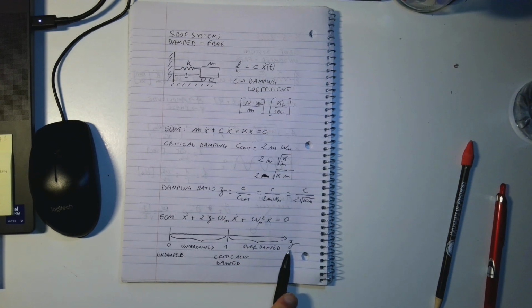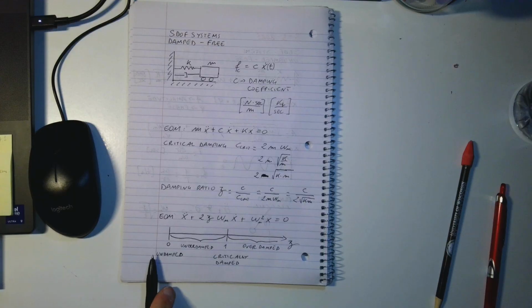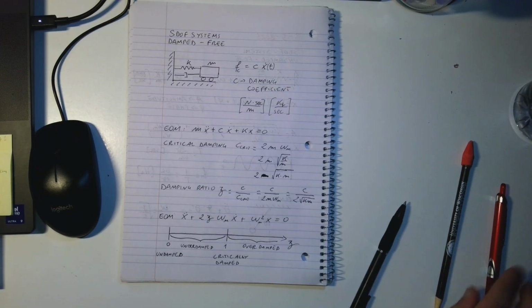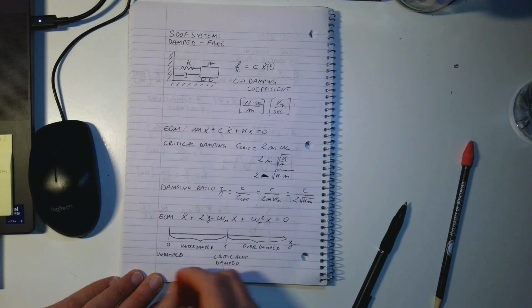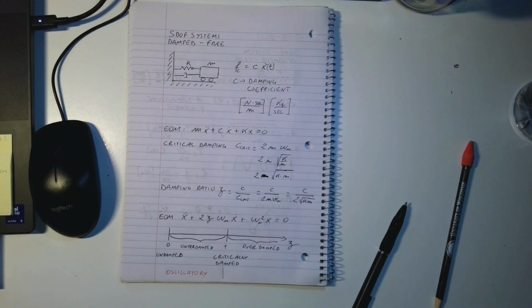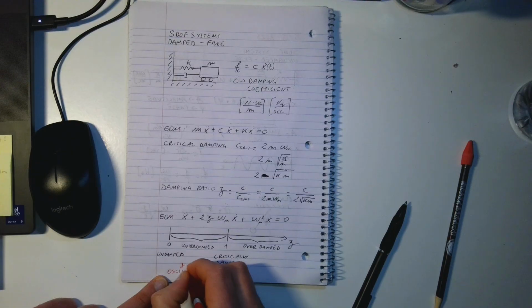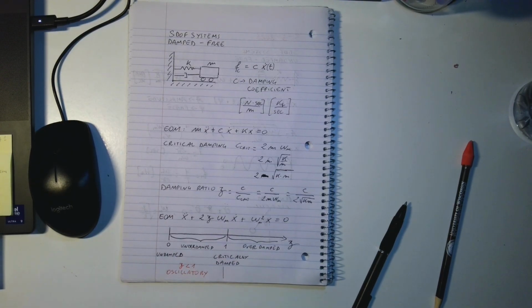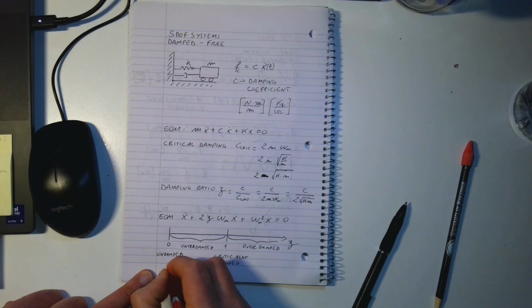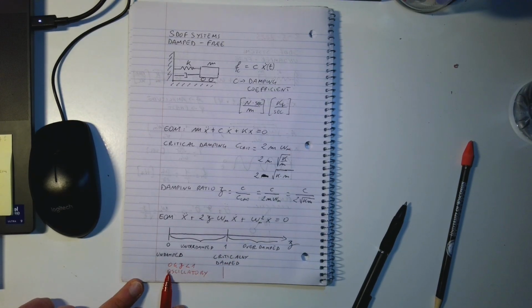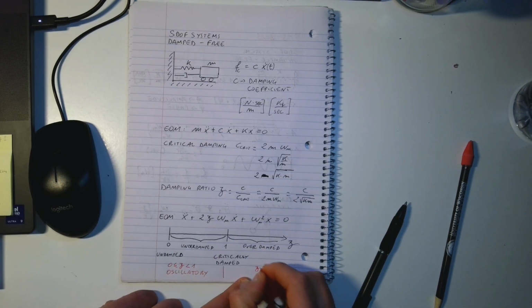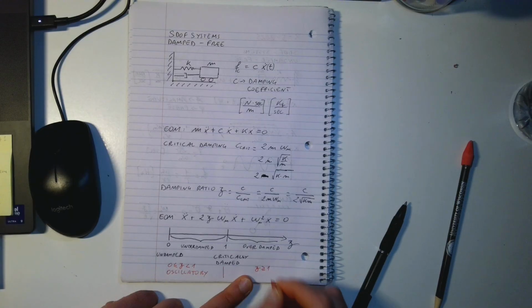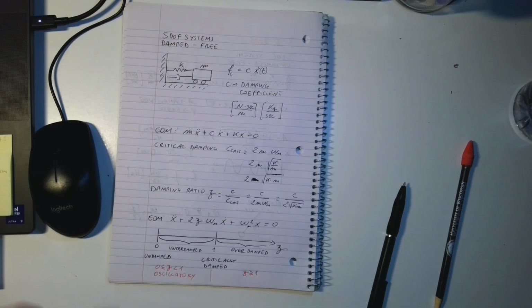So if zeta is lower than 1, which means between 0, including 0, and 1, the motion is oscillatory. If we have zeta that is greater than or equal to 1, the motion is non-oscillatory.